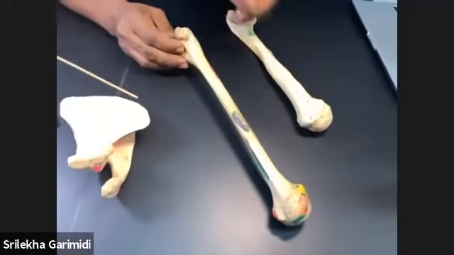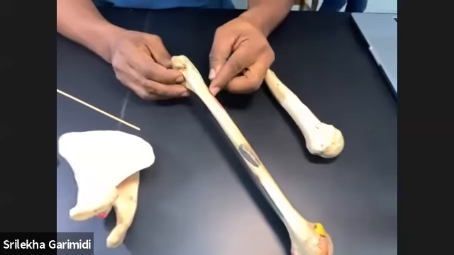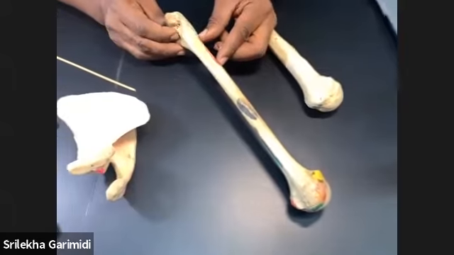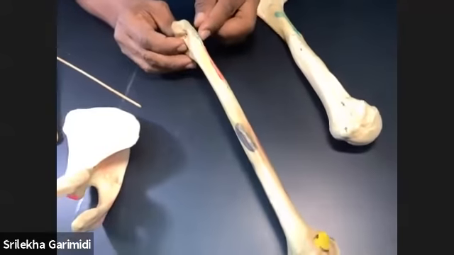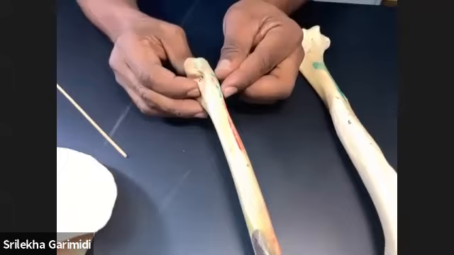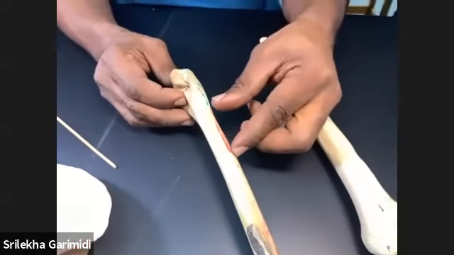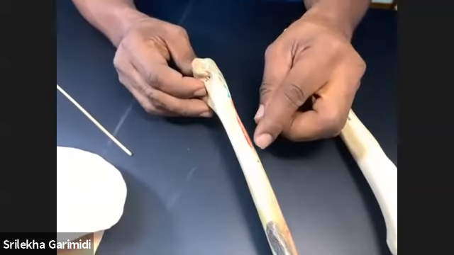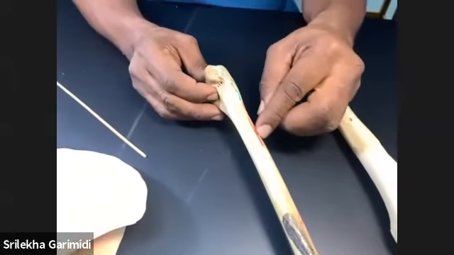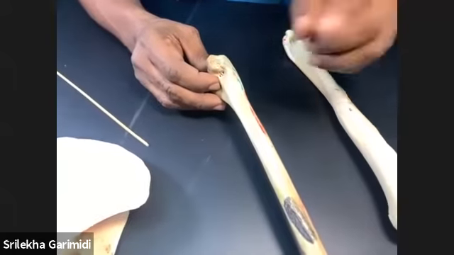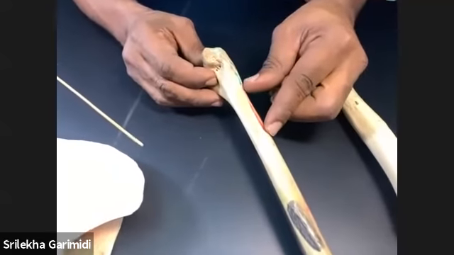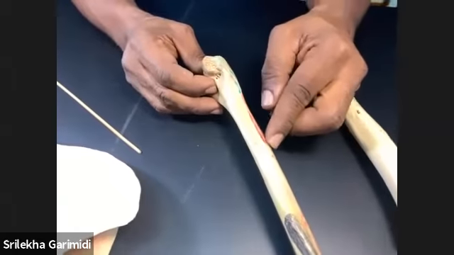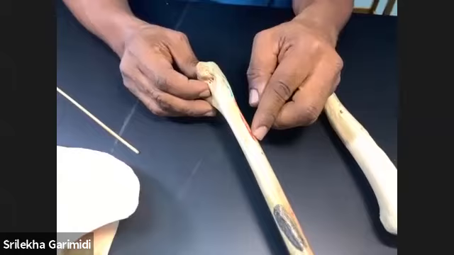What I've done, I've put a red mark on the upper 2/3 of the ridge, see that? And then a slight green mark on the lower third of the ridge. So the upper 2/3 of the lateral supracondylar ridge receives the attachment of the brachioradialis. So write that. The upper 2/3 of the lateral supracondylar ridge is for the insertion of brachioradialis.